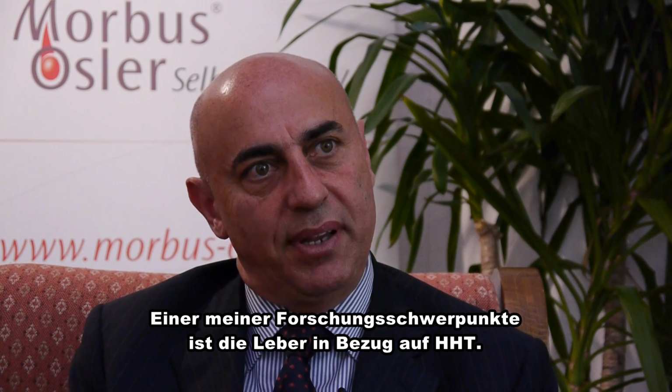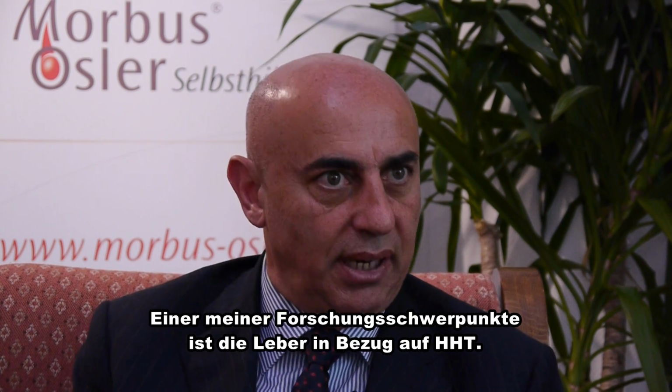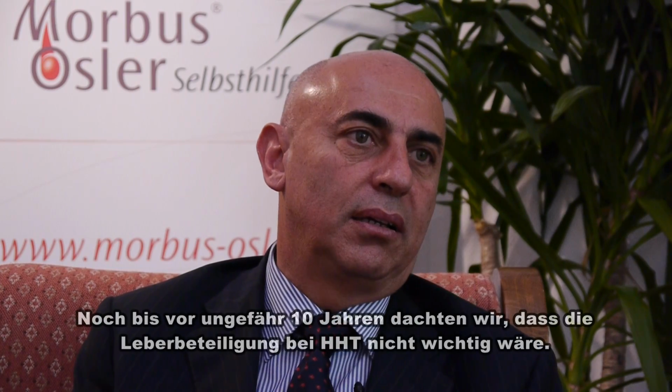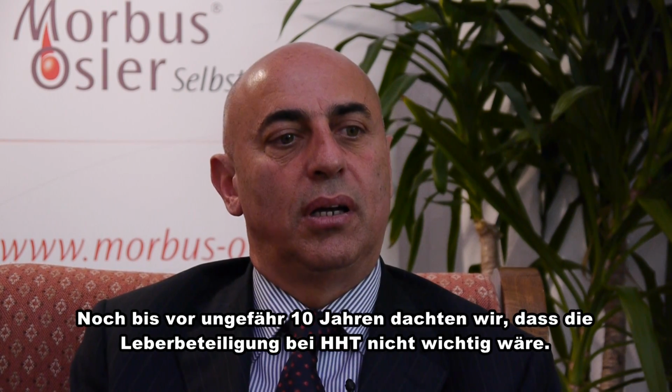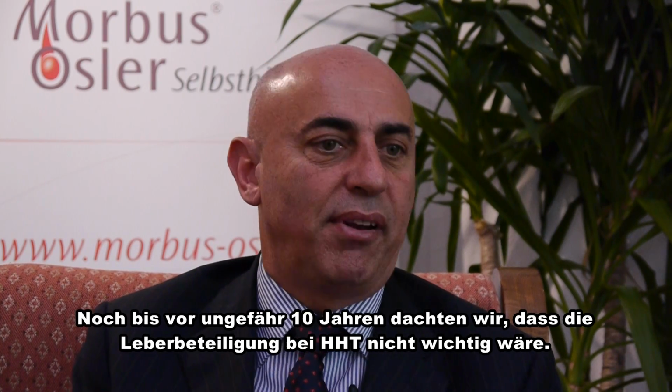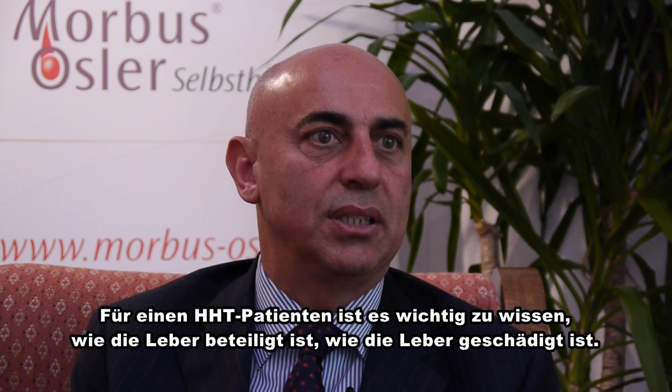One of my main fields of research is the liver in HHT. Until 10 years ago, we thought that the liver involvement in HHT was not important. Now, using several sensitive methods like ultrasound, CT, and MRI, we have shown that the liver involvement in HHT patients is a very frequent condition. And it's important to know in an HHT patient how the liver is involved, how the liver is damaged.